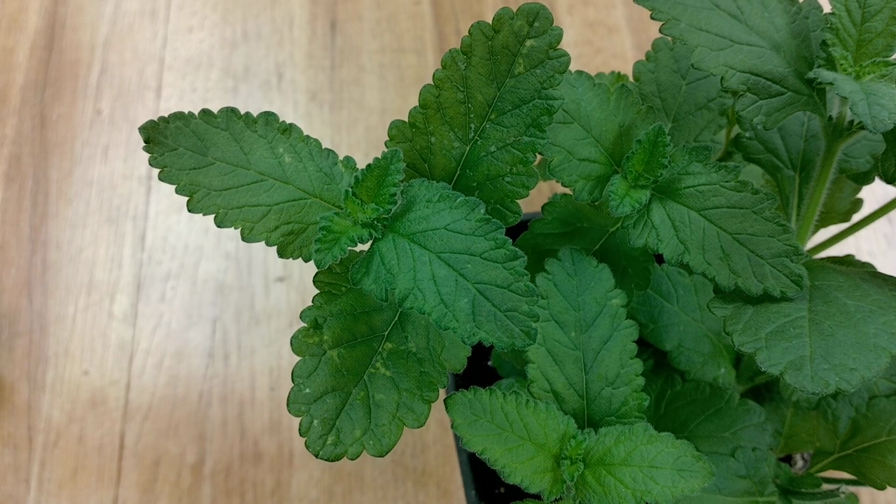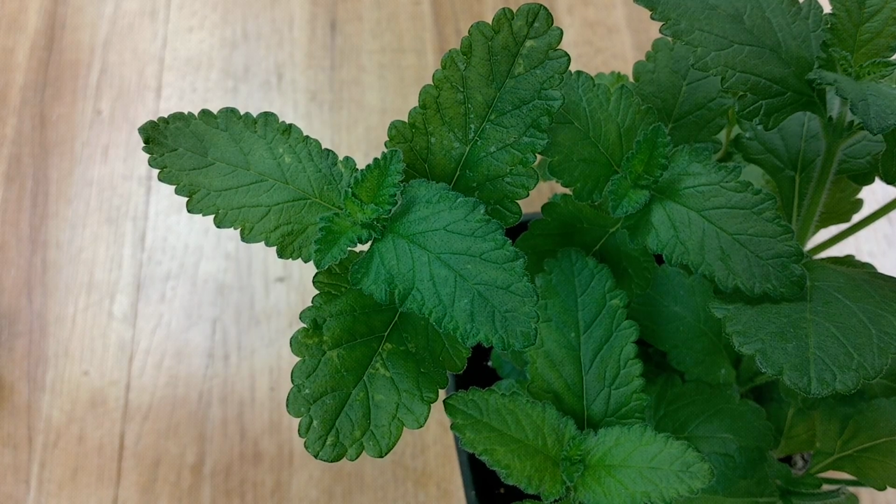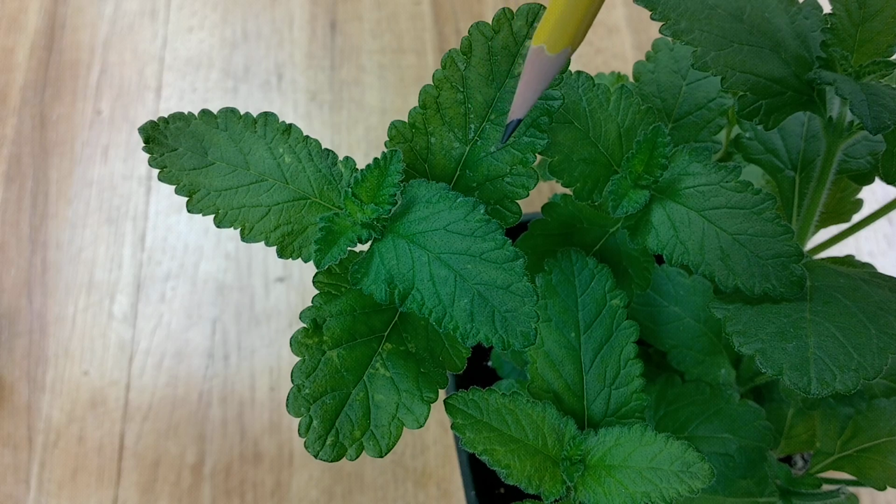So thrips are a sucking insect that feeds on the juices of the plant by inserting its feeding mouth parts into the tissue of the plant, piercing it and sucking the juices out. And each time they do that, they kill the cells in that area, which is where we're seeing different spots where that tissue has died and has been damaged.